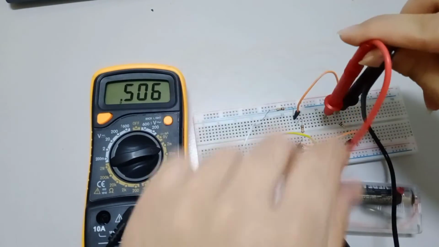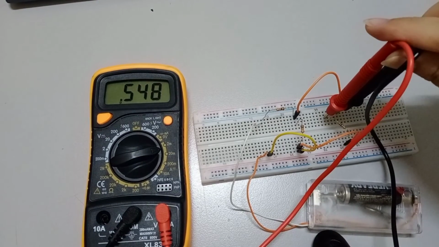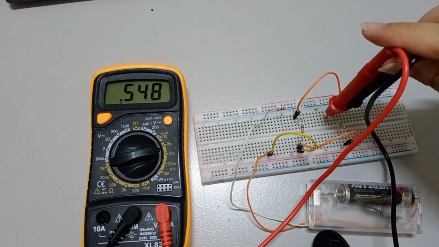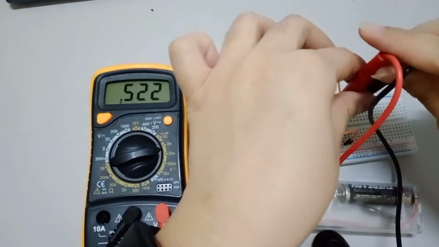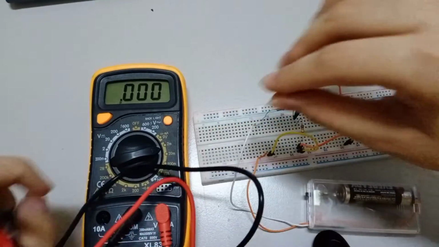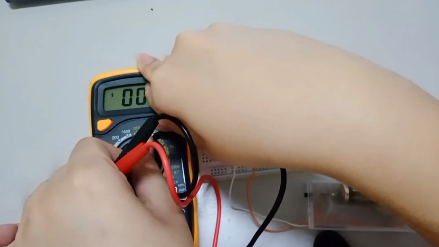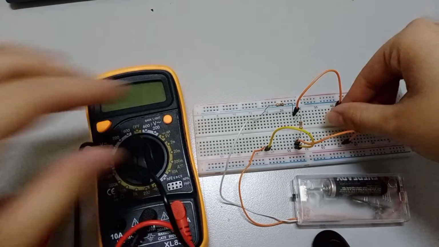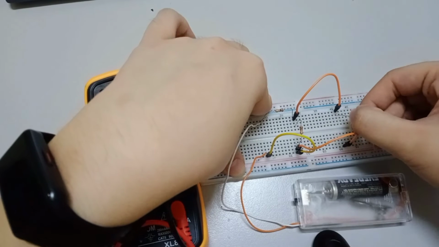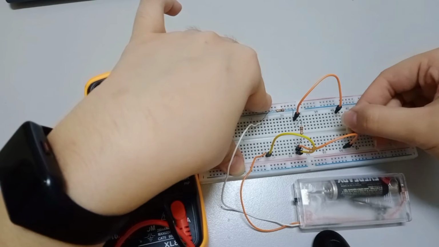Okay. So the partial current at test point GH is 0.548 milliampere. After that, switch off the multimeter and the power supply. Then connect back the resistor tree to the original place.